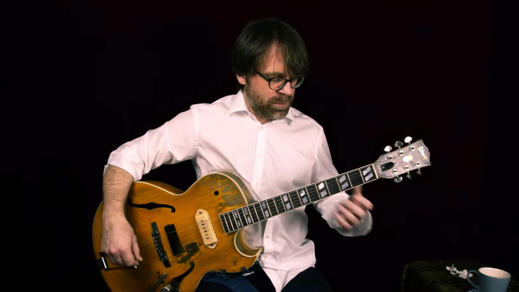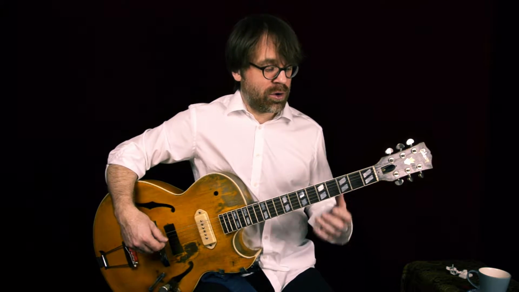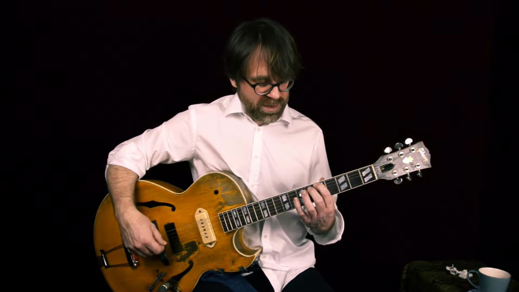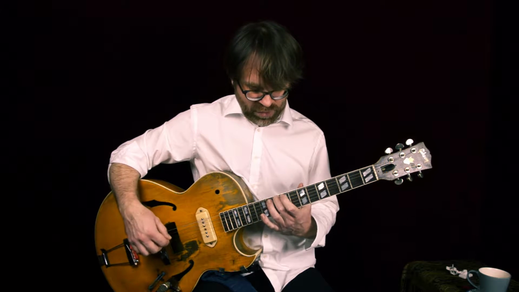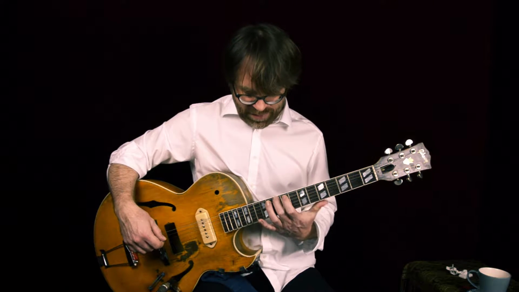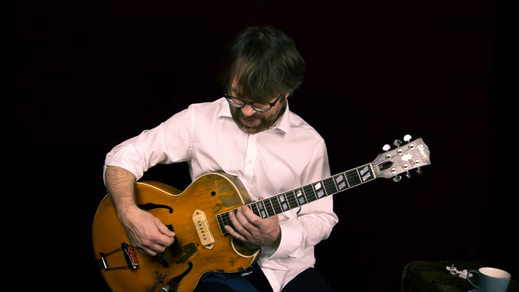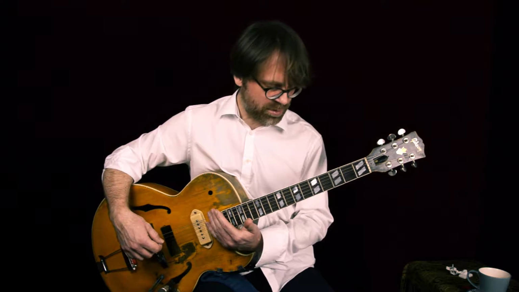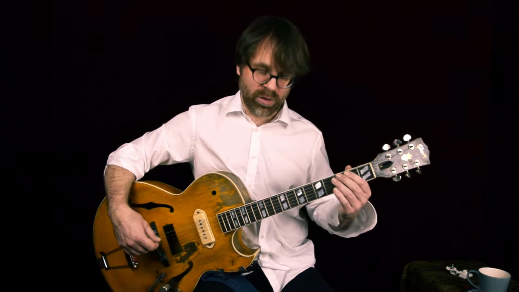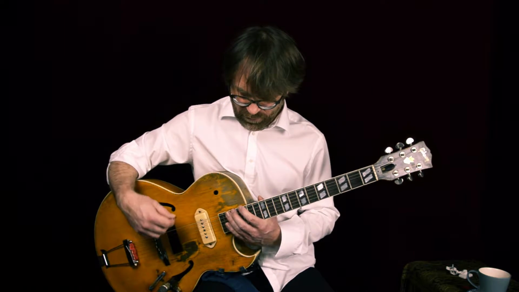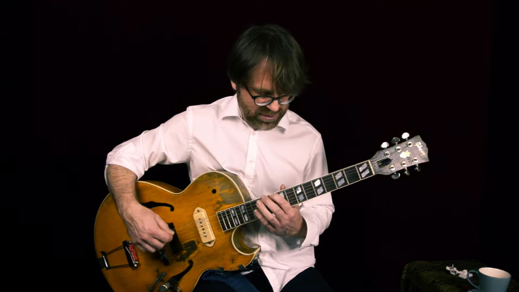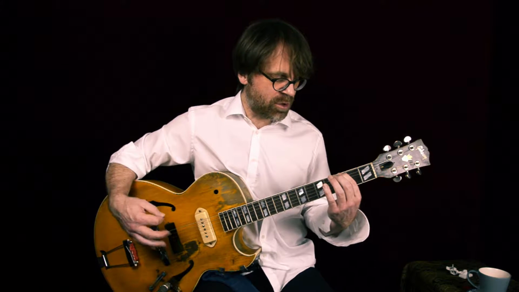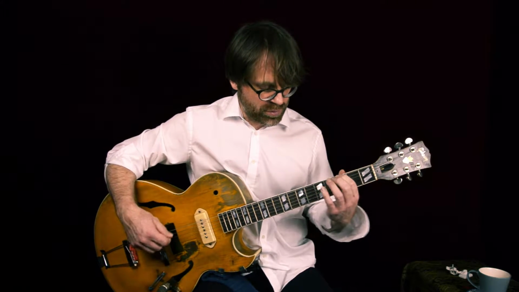Okay, so single string. That means we play just these 4 notes, G, A, B flat, D, on one string. And then we start all over. G, A, B flat, and we always go as high as possible from as low as possible. So we go from B flat, A, G, D, B flat, A, G. So that's the whole range we can play this 4-note structure.